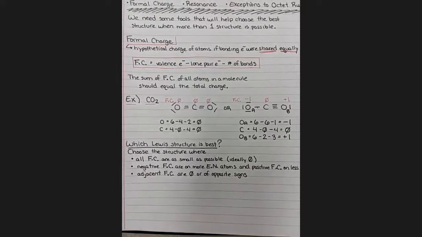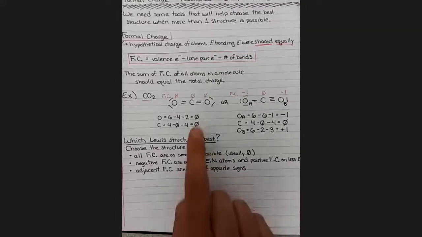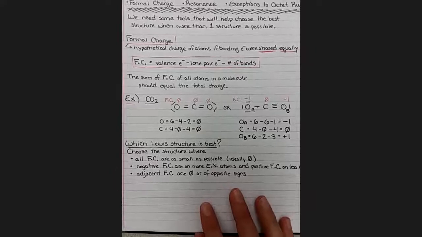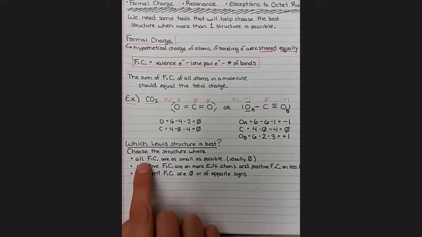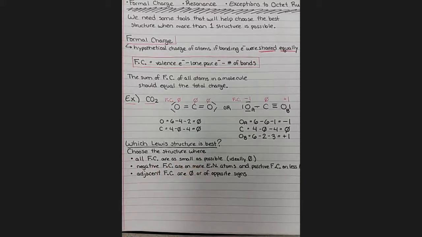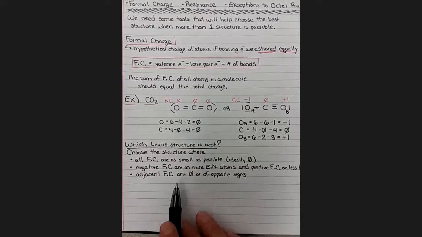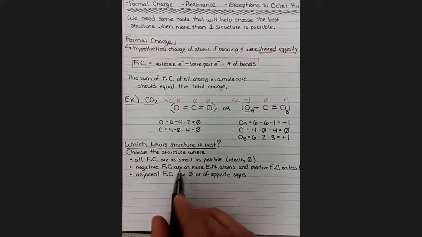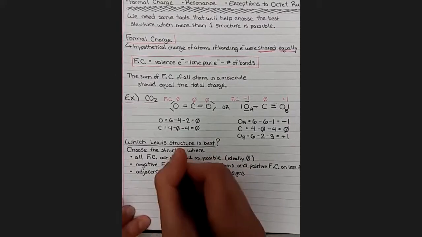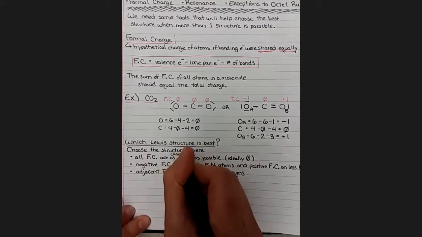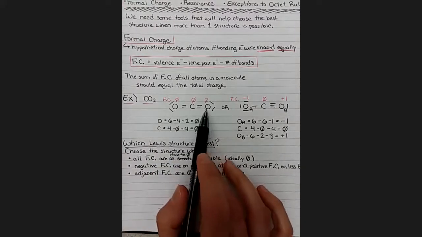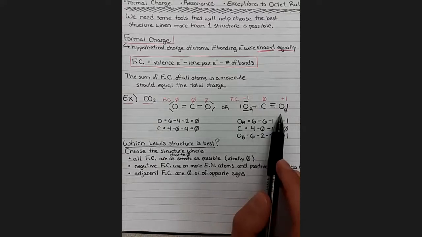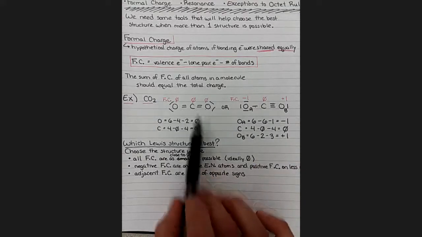Those are particularly unstable. So let's go back to our structures and try and make a decision knowing what we know about the most favorable structures. We're looking for formal charges that are as small, as close to zero as possible. That would make more sense, wouldn't it? Let's call that as close to zero as possible. So our first structure has all zeros, and our second structure has zeros and ones. So that makes me lean towards the left.